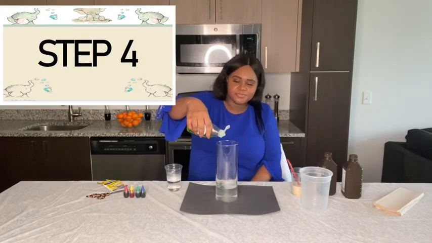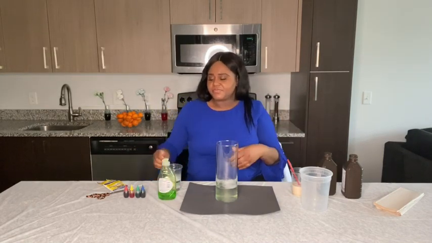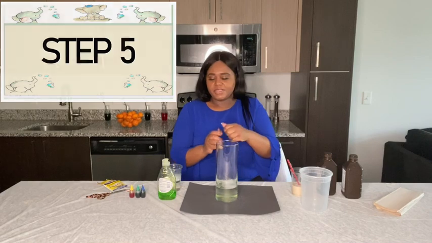Now I'm going to add some dish soap. And it doesn't take much. The more you use, the more foam it produces. Next, I'm going to add my food coloring. Chose red.